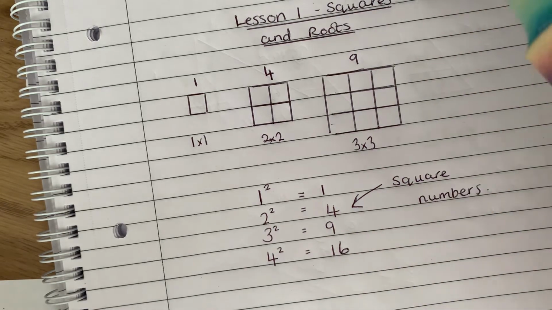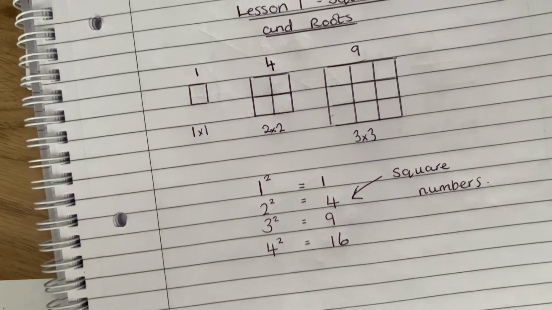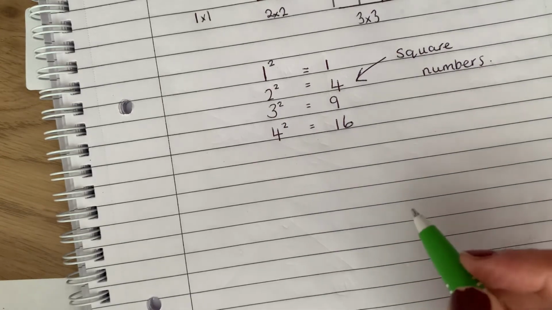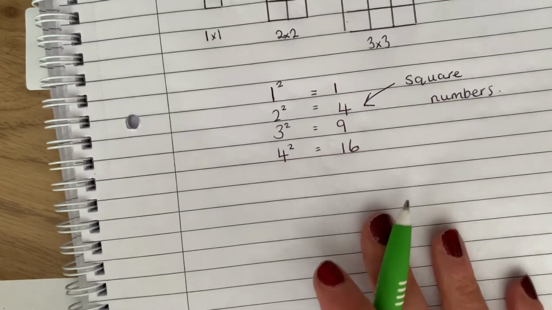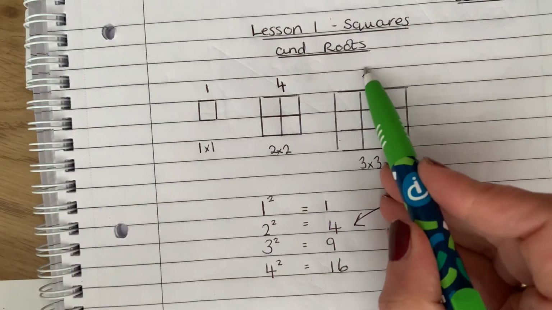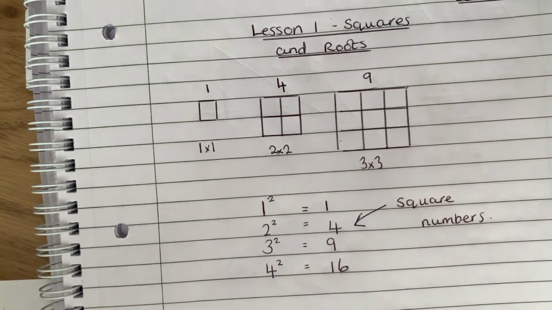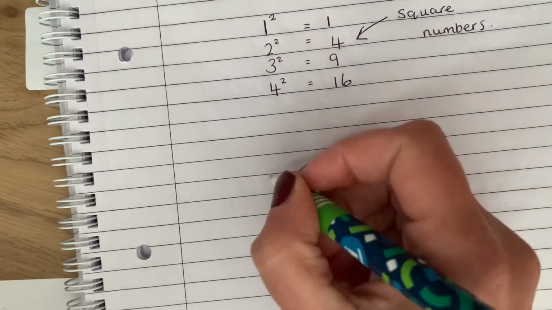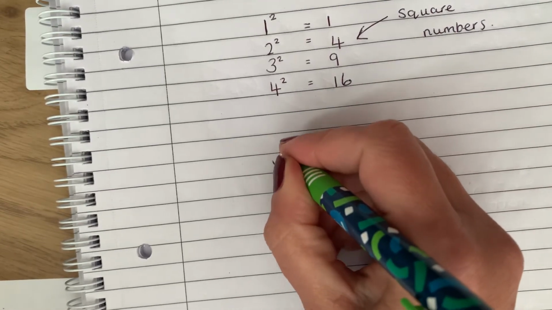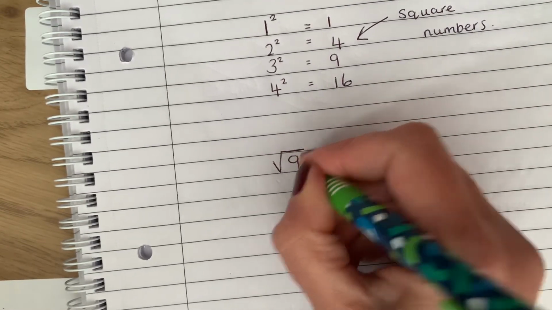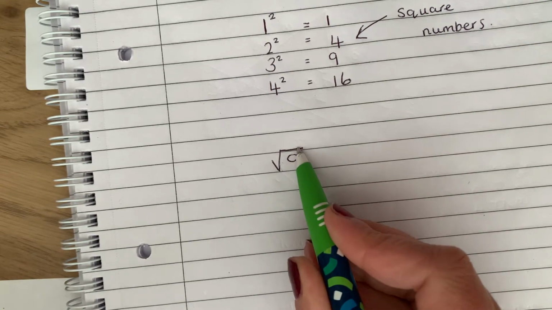Now, the opposite of a square number is the square root. Now to root a number, you're basically finding the square root of 9 is 3. So it's working backwards. So if I want to know the square root of 9, I write it like this, the square root of 9.